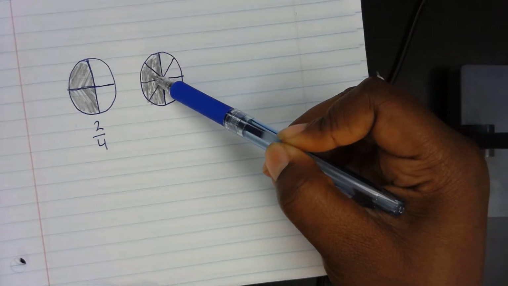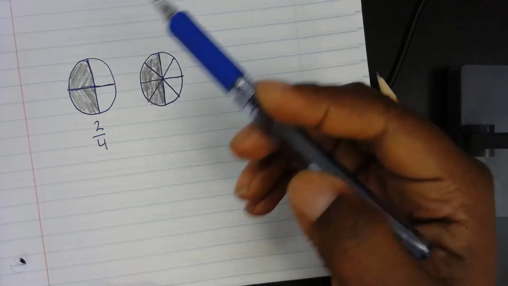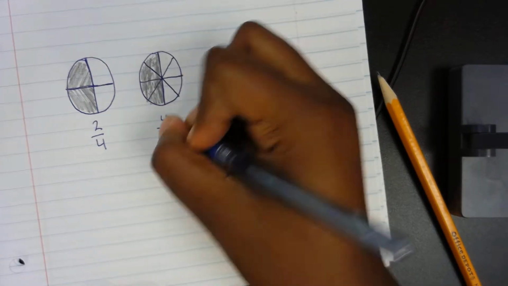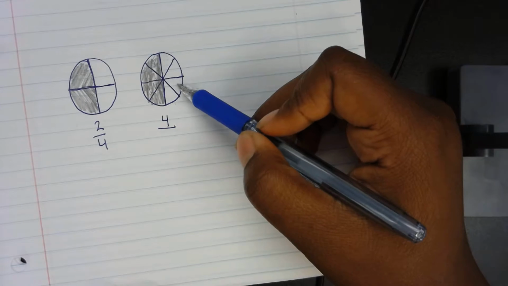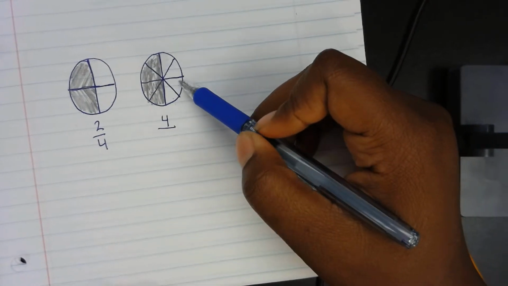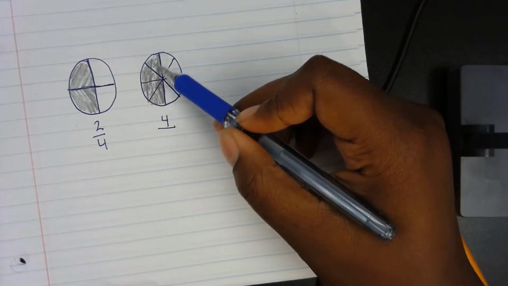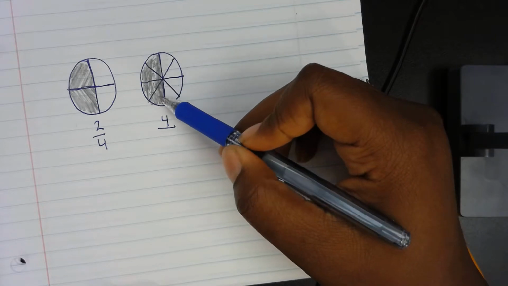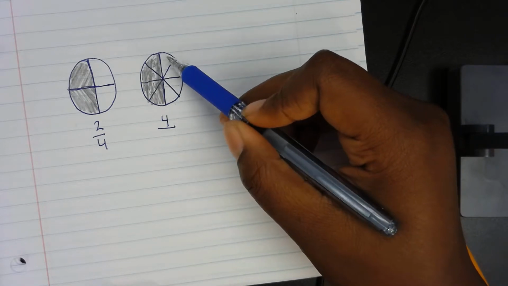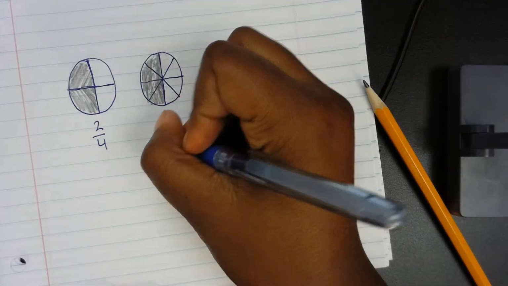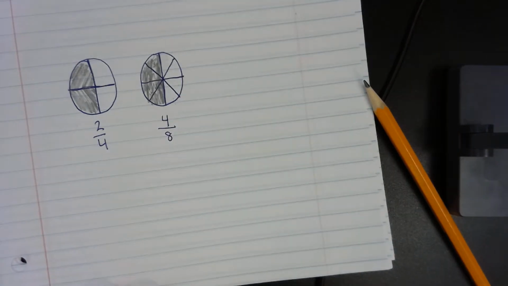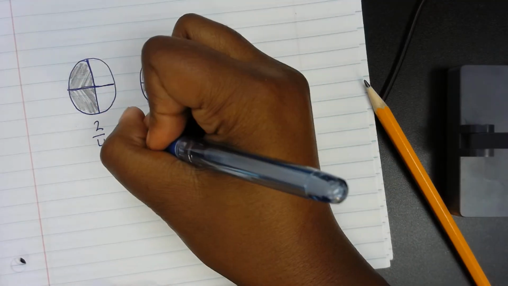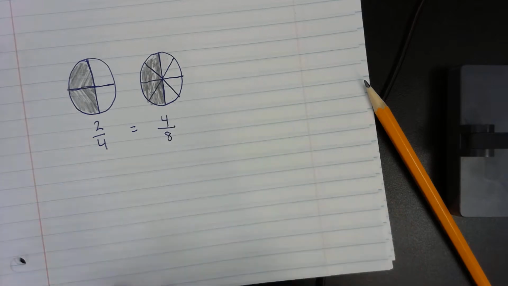Good. We can see how many parts are shaded? 4. Good. 4 parts are shaded, and then the whole thing there are 1, 2, 3, 4, 5, 6, 7, 8. Good. There are 8 in the whole thing, so our denominator is 8. What this shows us is that 2/4 is equal to 4/8.